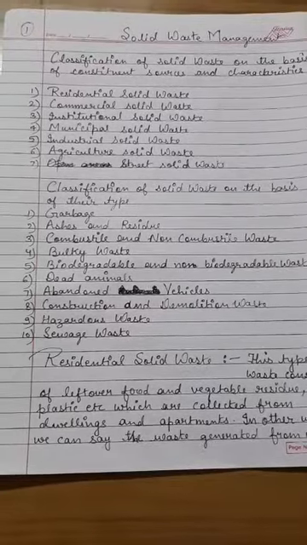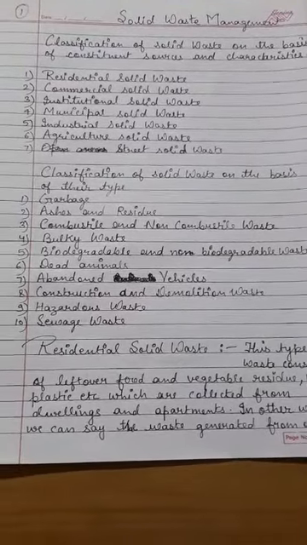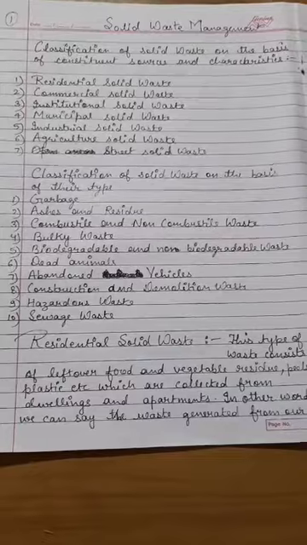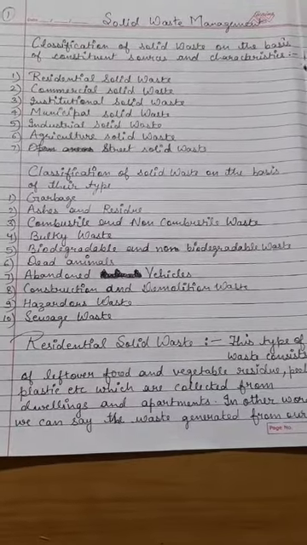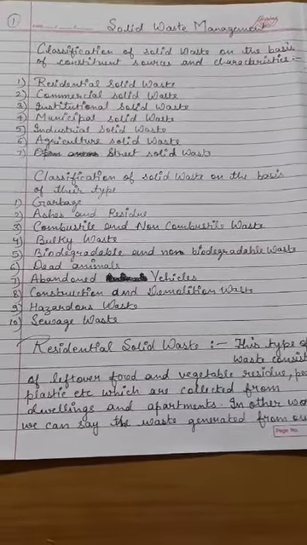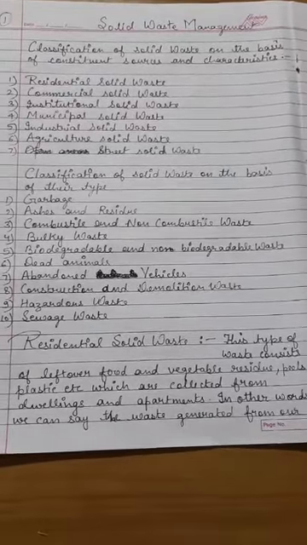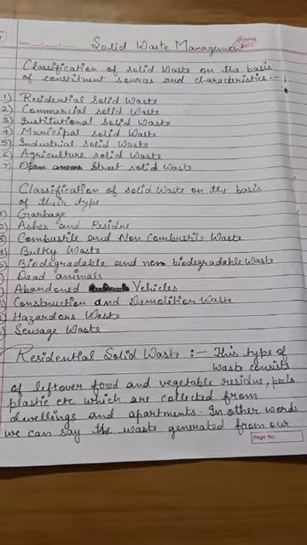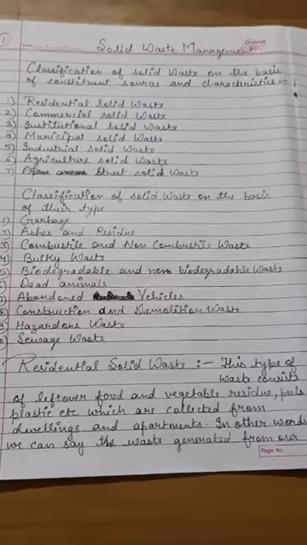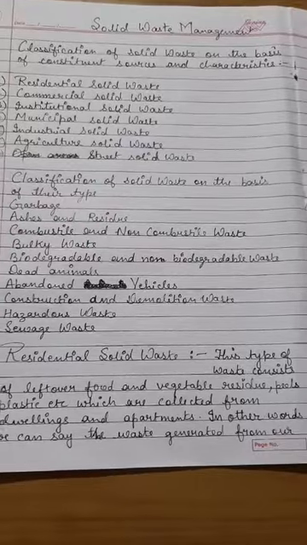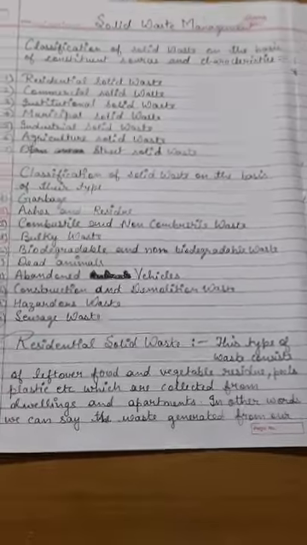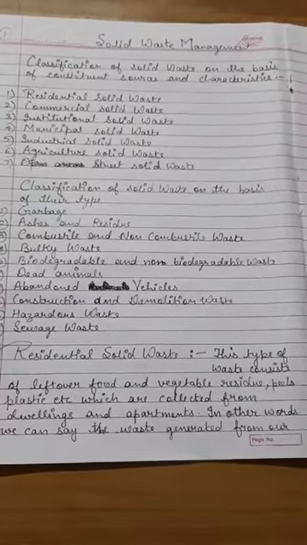So we differentiate this type of classification of solid waste into 10 parts: garbage, ashes and residue, combustible and non-combustible waste, bulky waste, biodegradable and non-biodegradable waste, dead animals, abandoned vehicles, construction and demolition waste, hazardous waste, sewage waste. Now we are going to elaborate each specific type of waste one by one. First of all, residential solid waste.